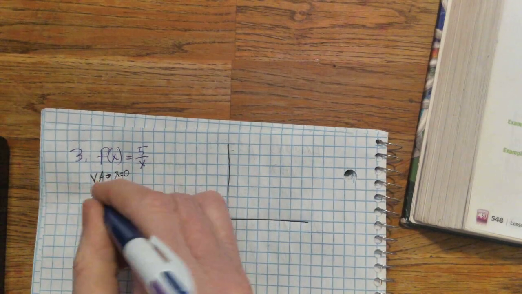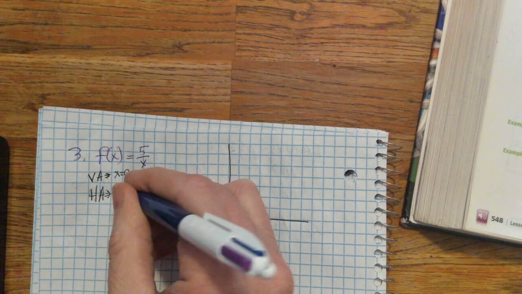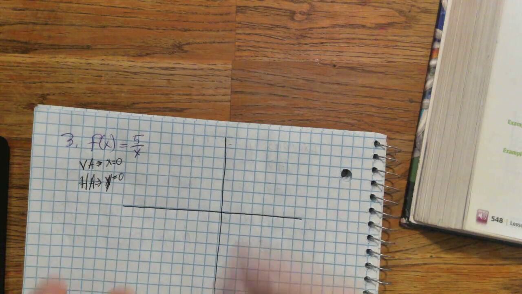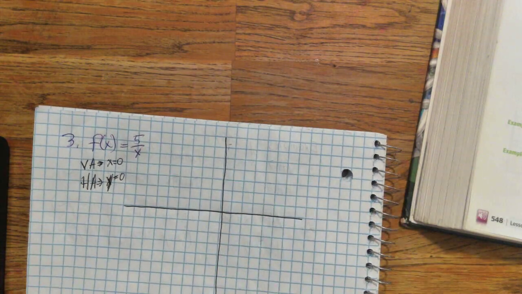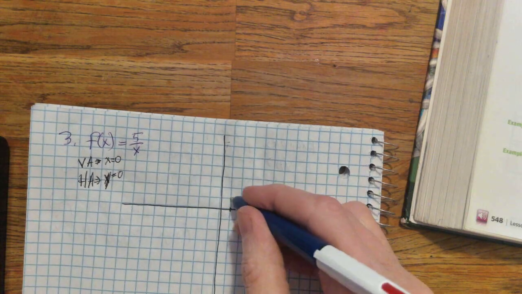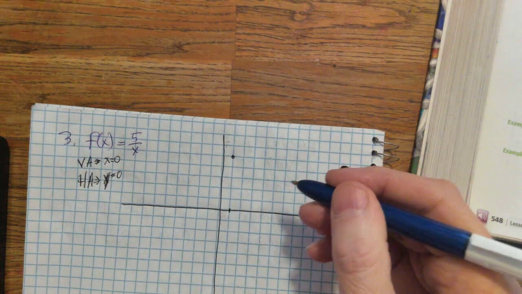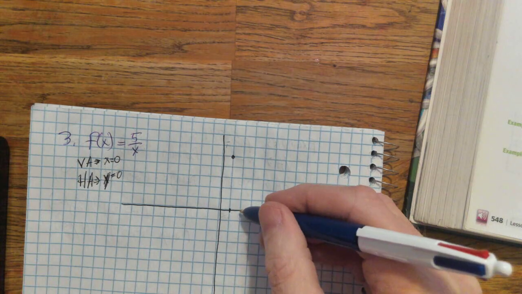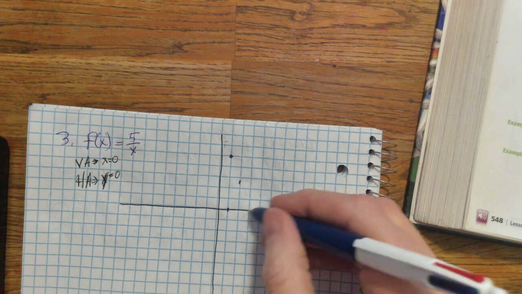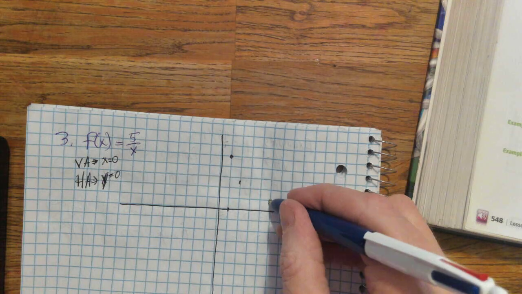And the horizontal asymptote, there's nothing out here that we're adding, so the horizontal asymptote is y equals 0. So it's going to be graphed in here and here, so I just want to put a point down. For example, if x is 1, y is 5. If x is 2, we're at 2.5. If x is 5, we're at 1.